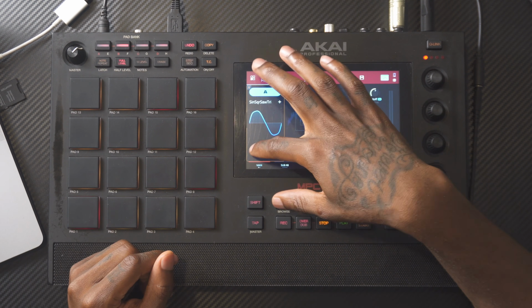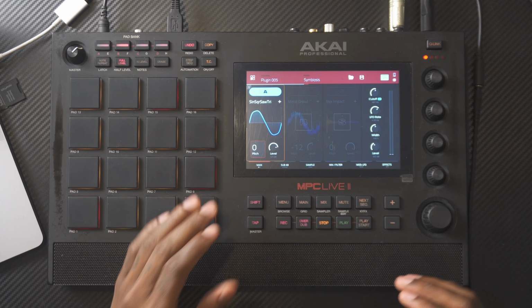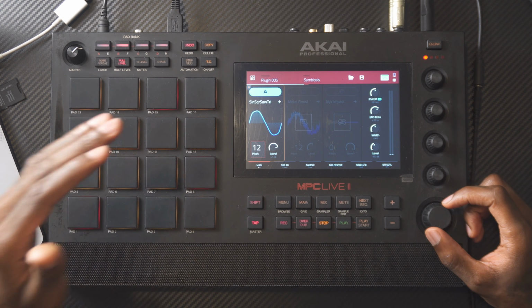And then from here, you could change the pitch. For the most part, I'm not going to use that because I want to keep my stuff in key. But the only time I will probably change my pitch is to have one oscillator at 1 octave and another one at a different octave. So only really doing octave changes when it comes to pitches.